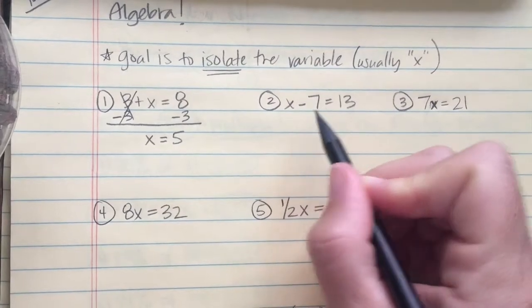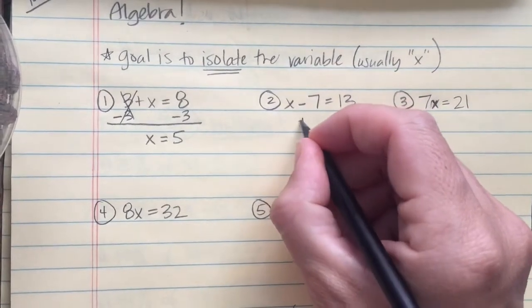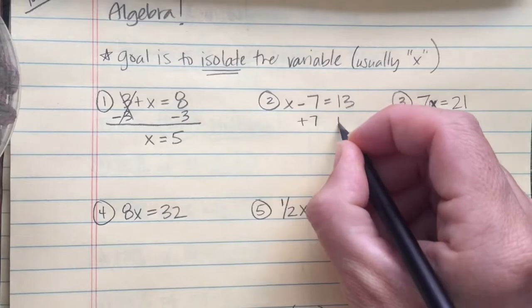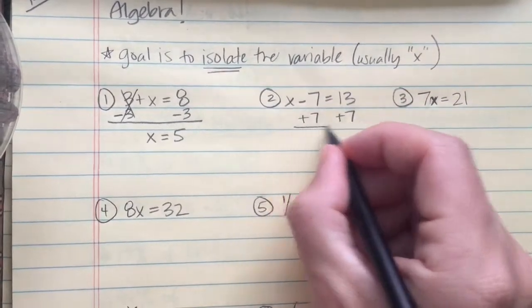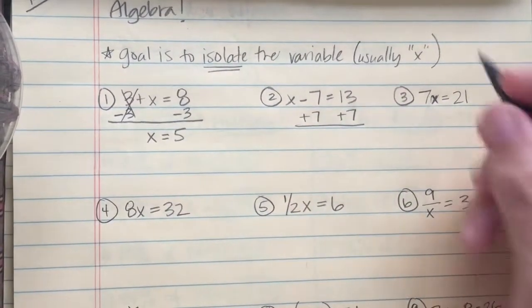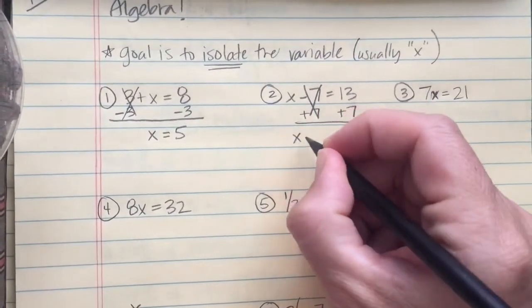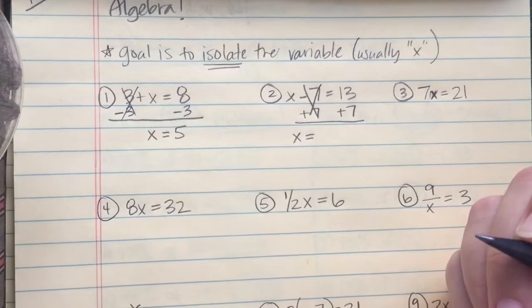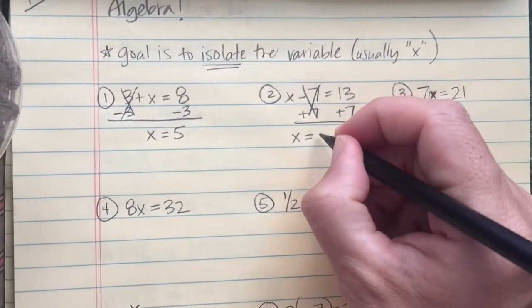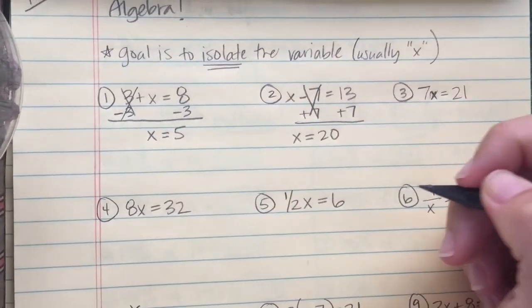All right, the next one, with subtraction, so we want this x by itself, we need to get rid of this 7, so I'm going to turn it into 0 by adding 7, but whatever I do to one side, I have to do to the other. So this cancels. I'm simply left with x on that side of my equation, and 13 plus 7 is 20.